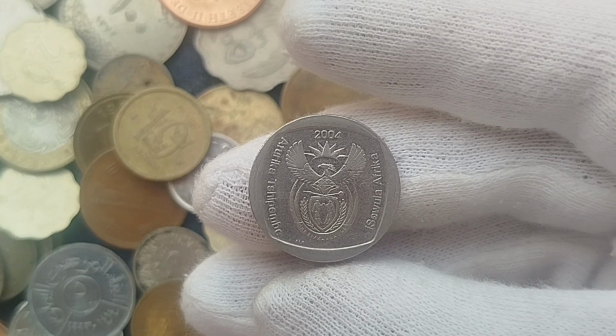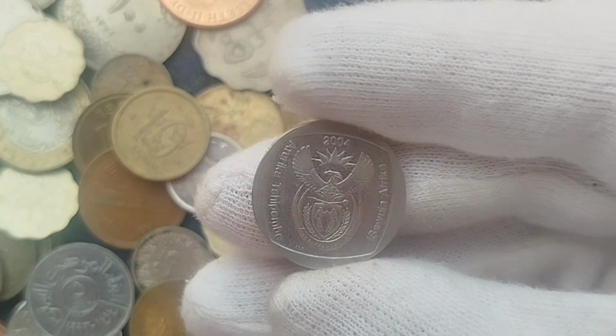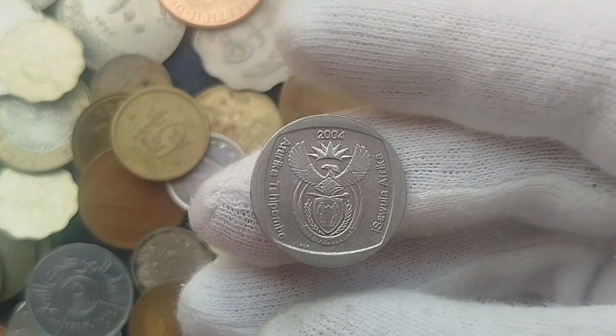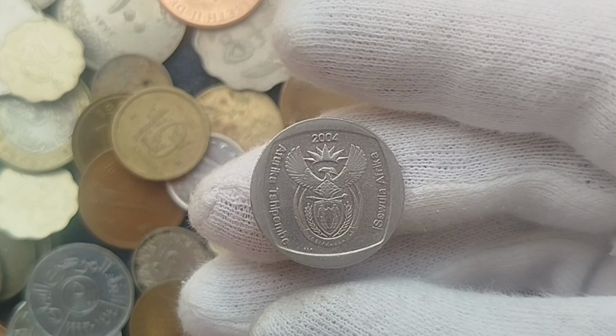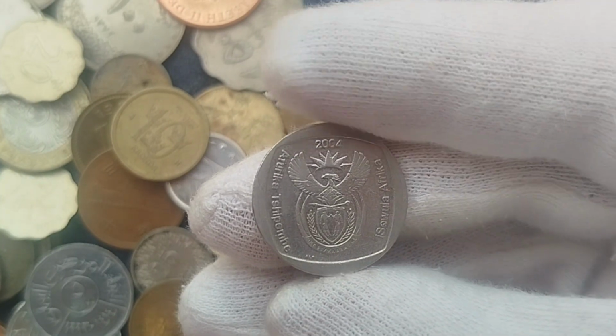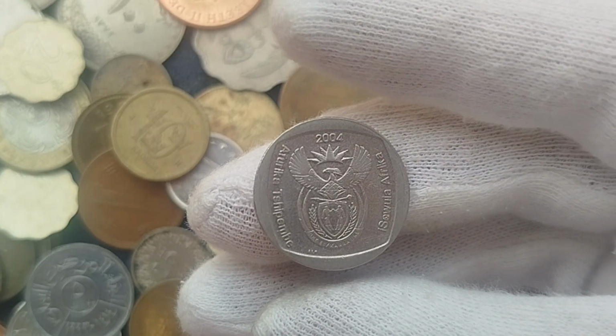By placing the animal so prominently on the 2 Rand coin, the designers reinforce a connection between people and land, between culture and currency. It's a miniature monument to nature and nationhood. Font, shape, and edge details.